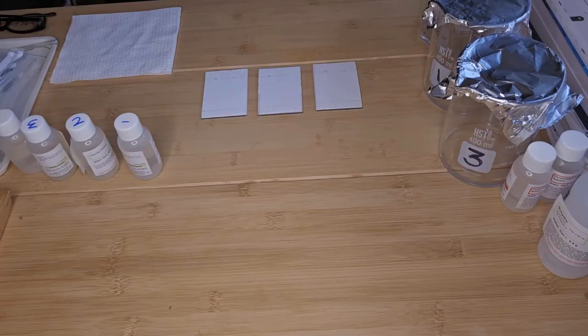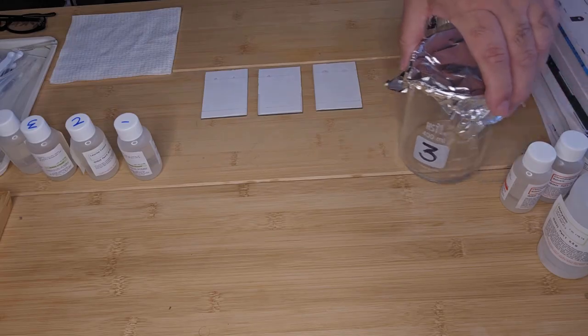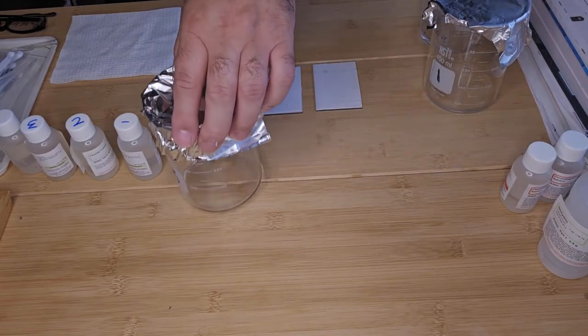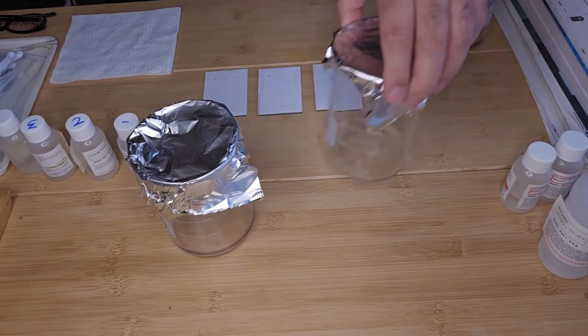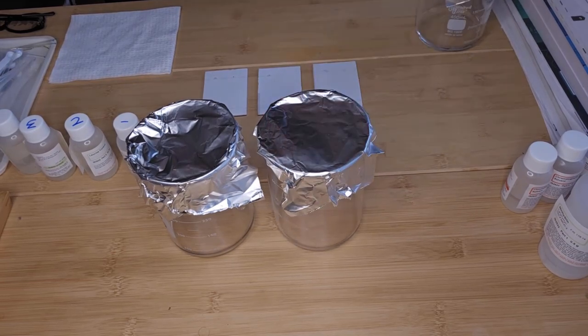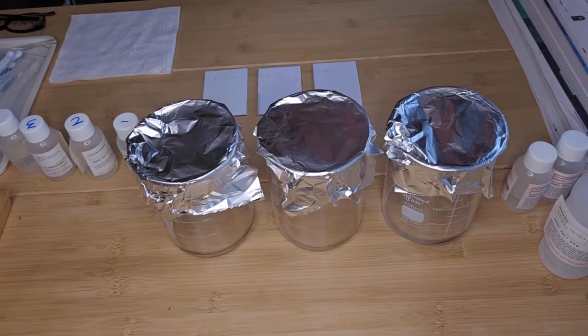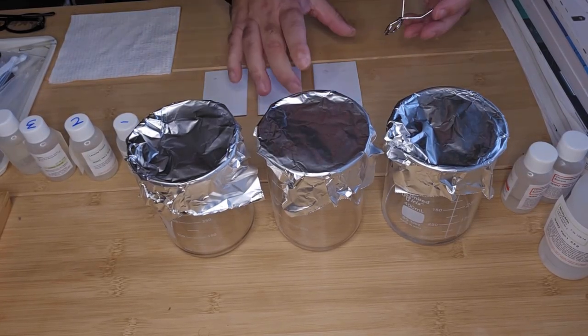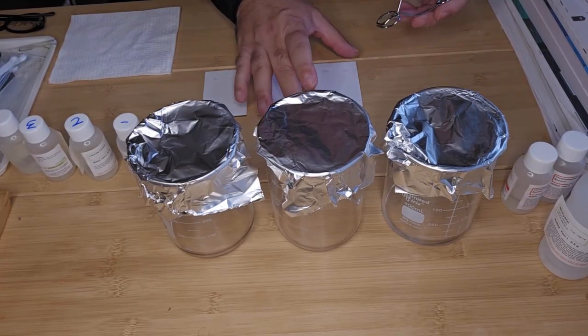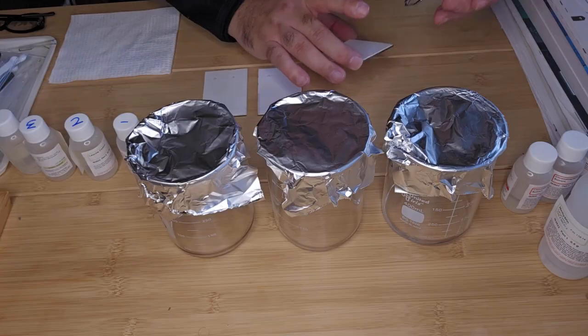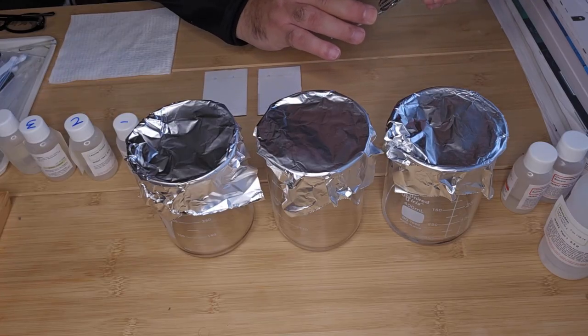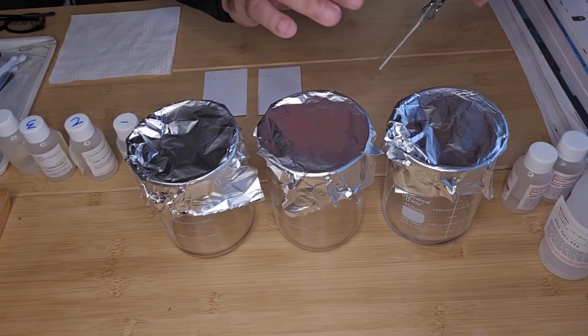So our samples have dried on the plates, so it's now time to put them into the chromatography chambers. It's important that you don't touch the plates or the area where the sample is or is going to travel.